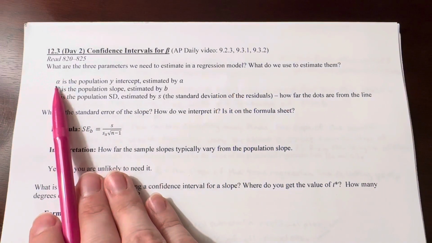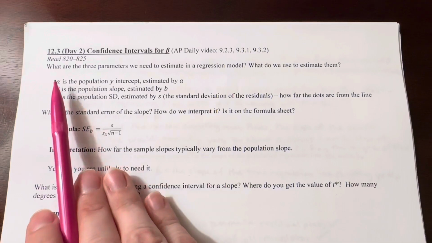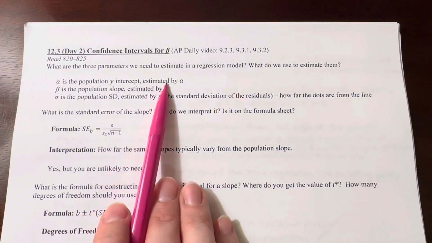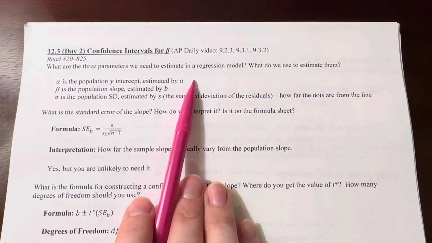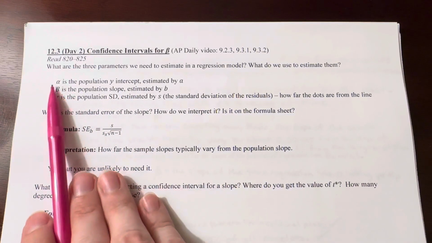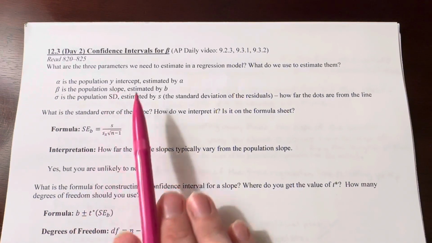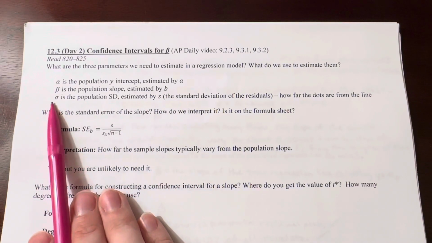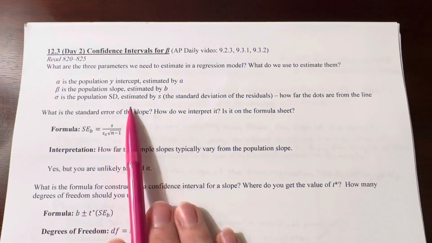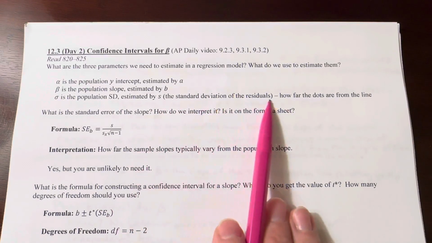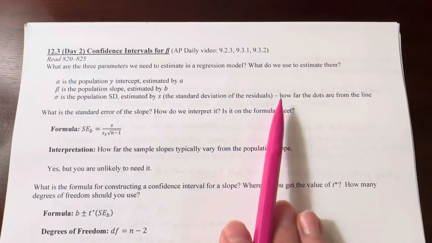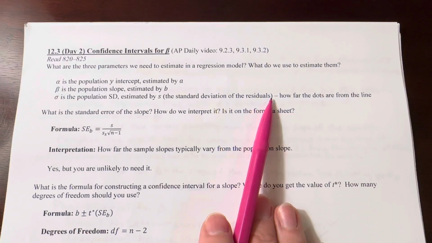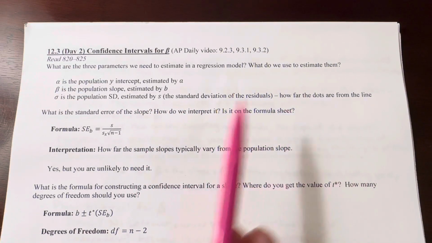Well, the 3 parameters are alpha, beta, and sigma. Alpha is the population y-intercept estimated by lowercase a, which is the sample y-intercept. Beta is the population slope, which is estimated by lowercase b, which is the sample slope. And sigma is the population standard deviation estimated by s, which is the standard deviation of the residuals from the sample data. This particular value measures how far the dots are from the line.